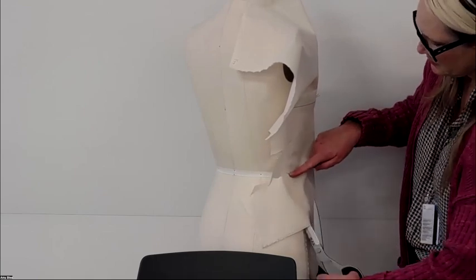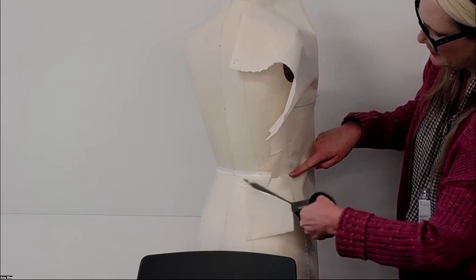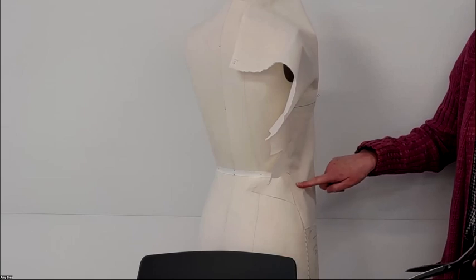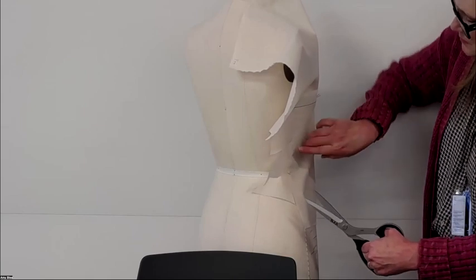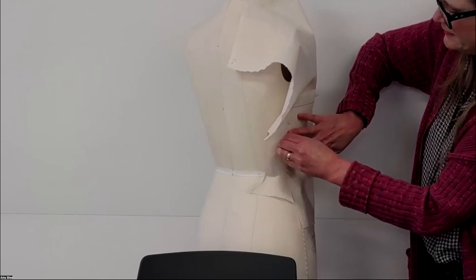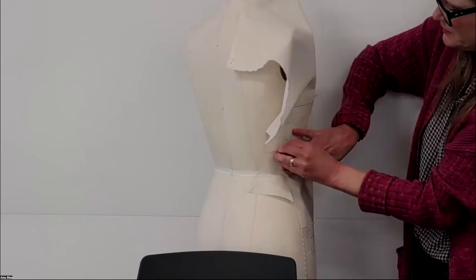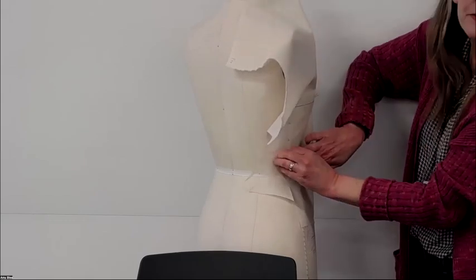This is kind of bothering me, so I'm going to snip up, and I can take this away. Again, we're going to have a half inch seam allowance down here too at the waist, so I don't want to snip too far. But now this is much more relaxed and I can actually re-pin. I can take my pins and adjust them a little because it's more relaxed, and I can get a better fit.